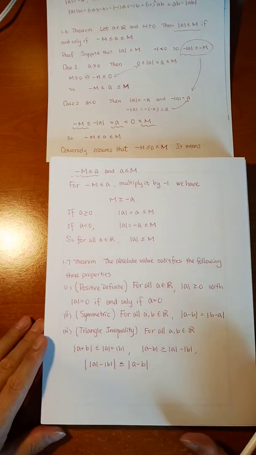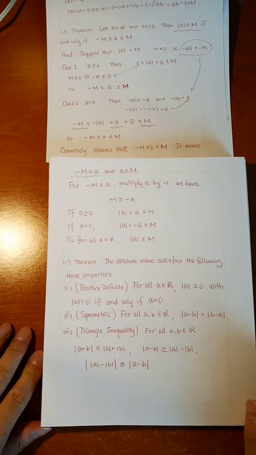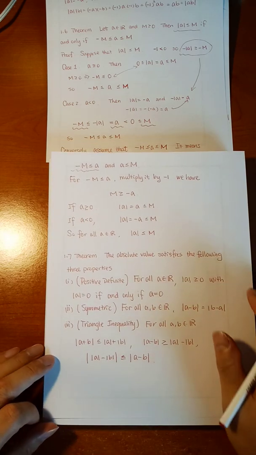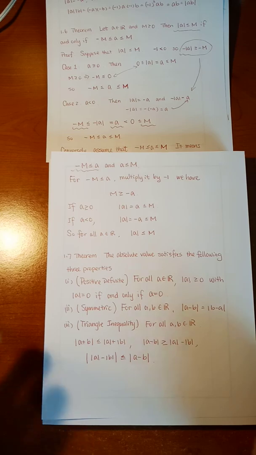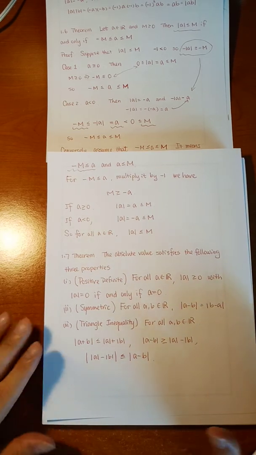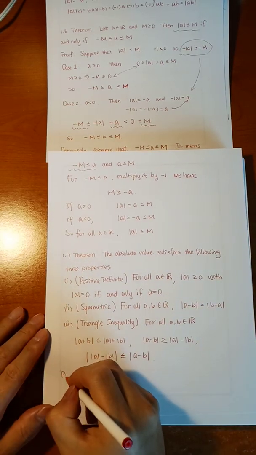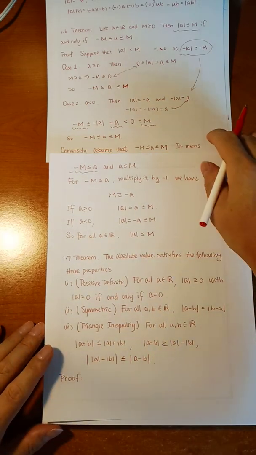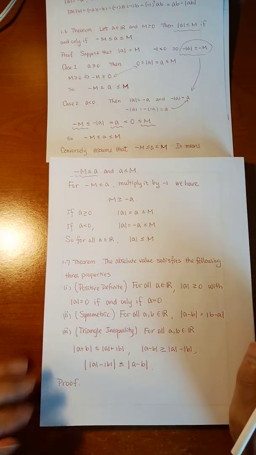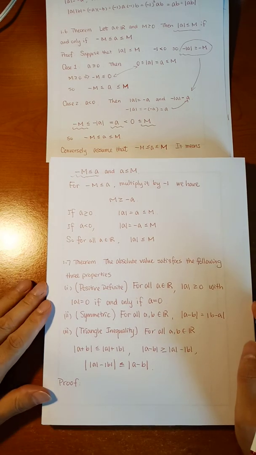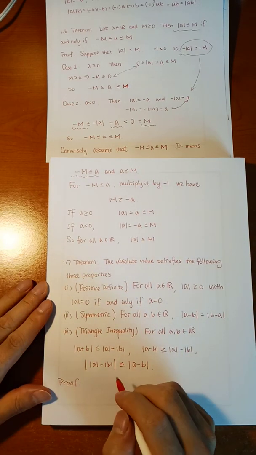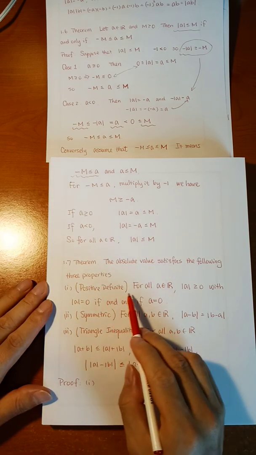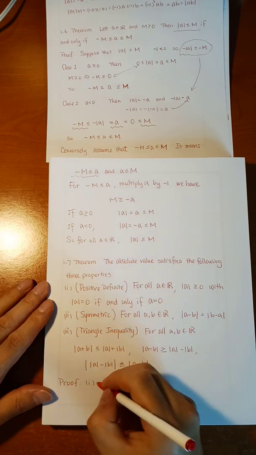It looks like a tongue twister. Anyway, let's see how to prove it. And later we will see the geometric idea about the triangle inequality. First, we're going to prove the positive definite.